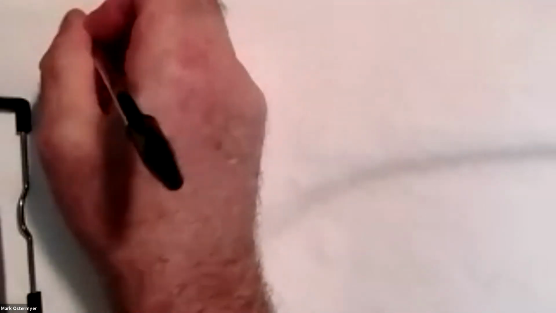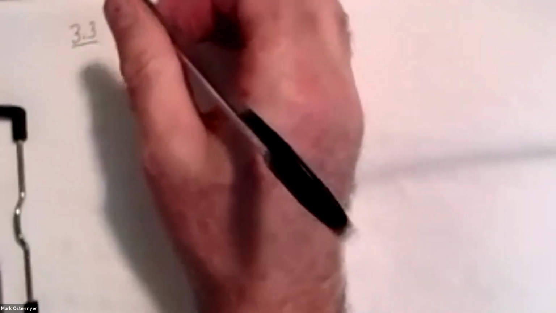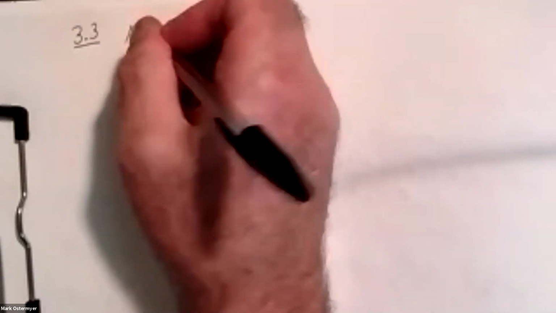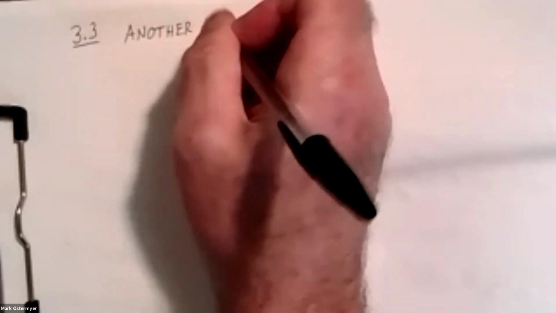So section 3.3, what are we going to do in this section? Well, we are going to learn another technique for graphing a linear equation in the XY plane. So another way to graph linear equations.